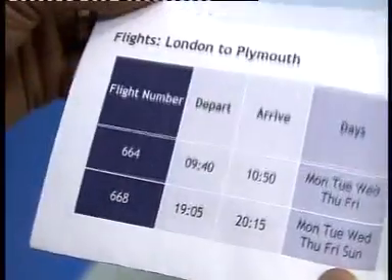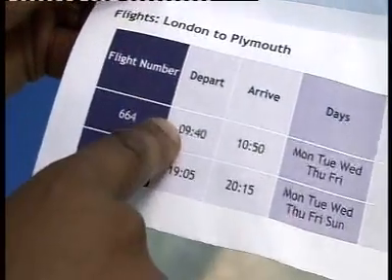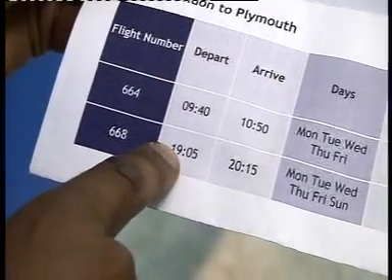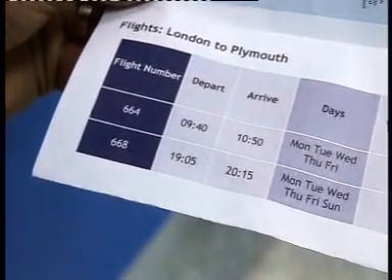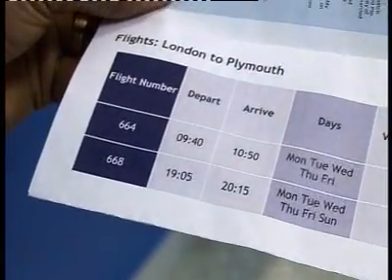I could travel from London to Plymouth by plane, which should be quicker than the 3 hours, 23 minutes it takes by train. But is it? Here is the plane timetable. There are 2 flights a day, at 9:40 and 19:05, and they both take 70 minutes each. So what's their average speed over the 240 miles it is from London to Plymouth?